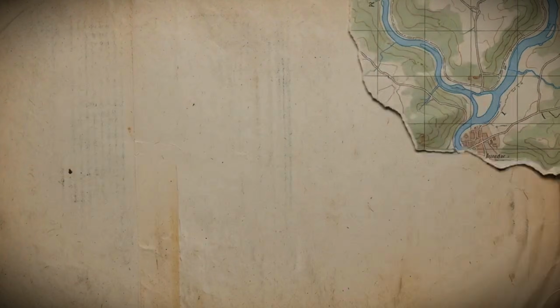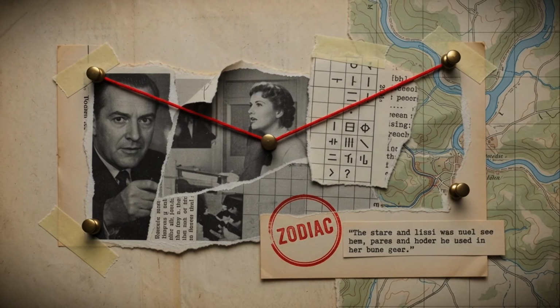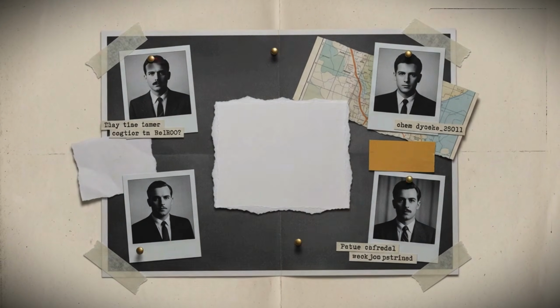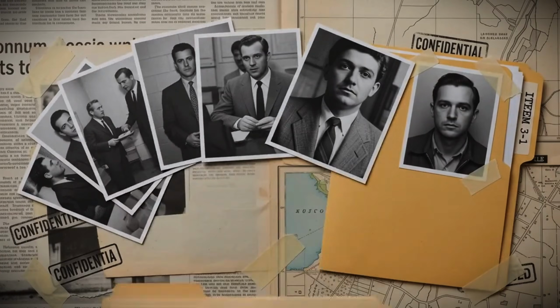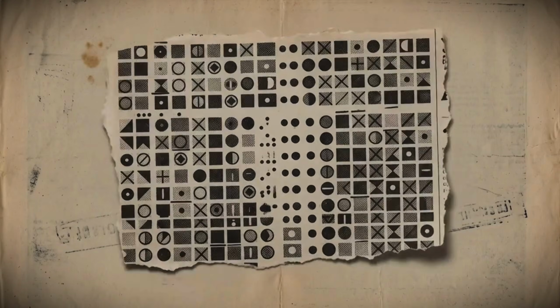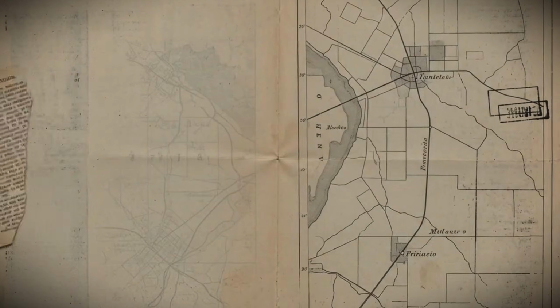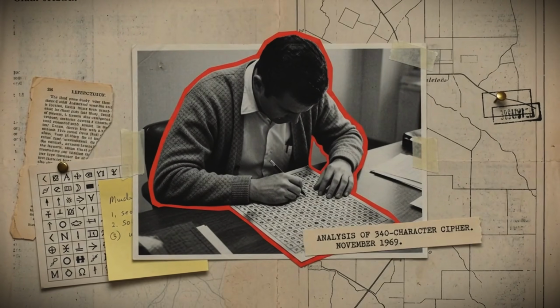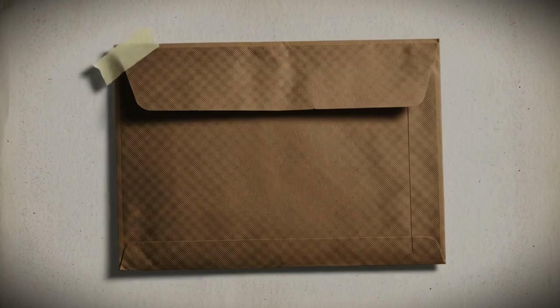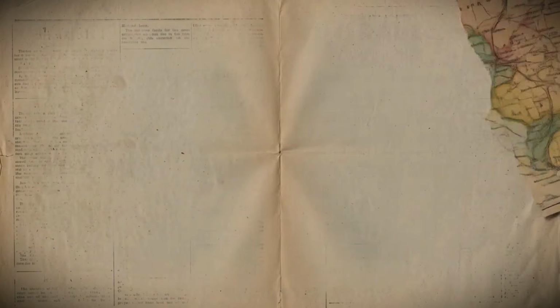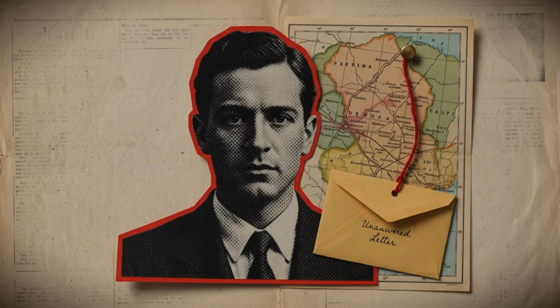The letters continue, mixing threats, symbols, and claims about his victims. Police build sketches, collect evidence, and pursue suspects, but no identity is proven. In 2020, a team of code breakers finally solves the famous 340-character cipher mailed decades earlier. It contains a message but not the killer's name. The murders remain unsolved, and the question survives. Who was the Zodiac?